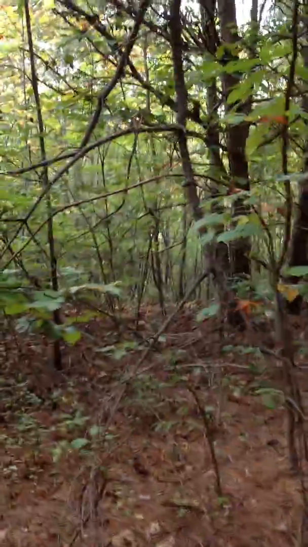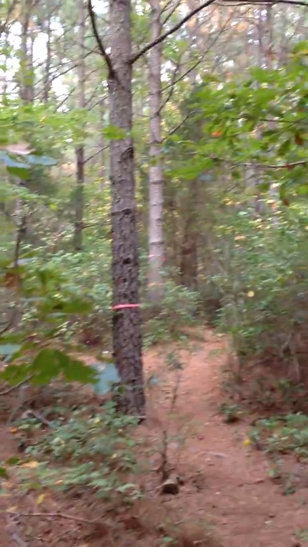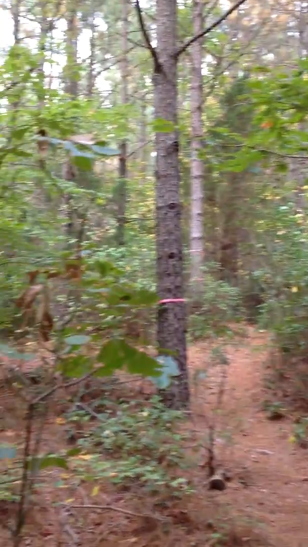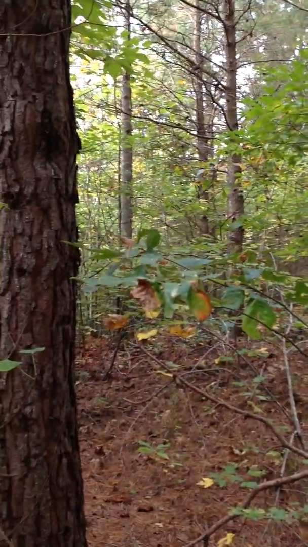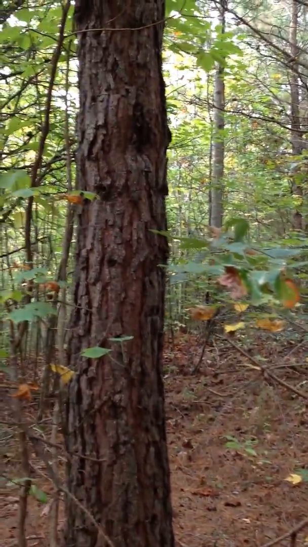So we'll head down this way a little further until we get to the boundary with the hardwood zone, which is here. We'll take a look at that. From the tops of the ridges down to about mid-slope, we have this upland pine woodland savanna ecotype.